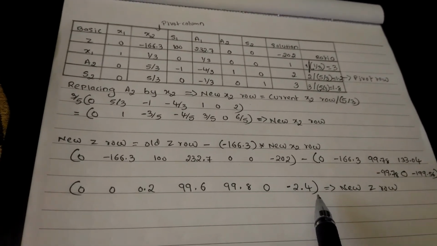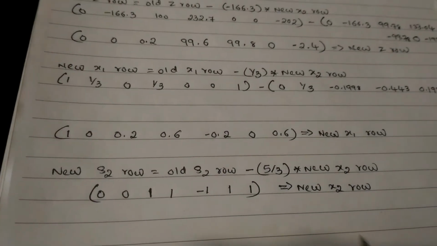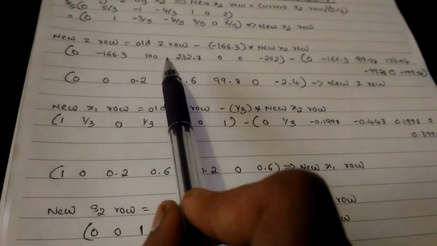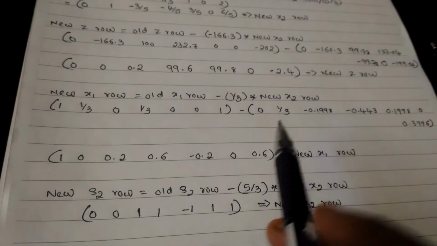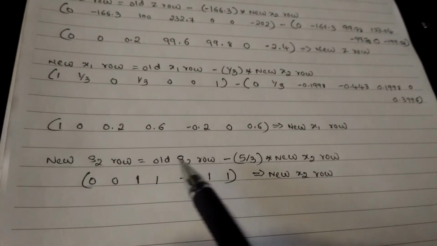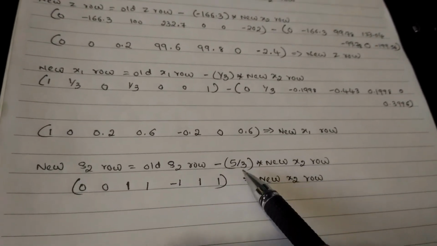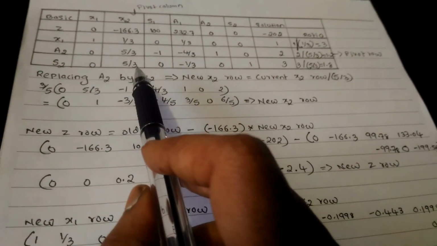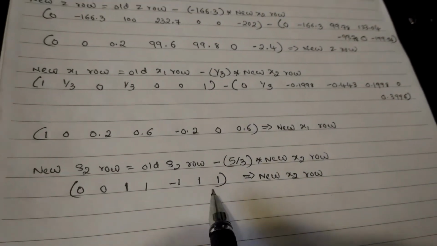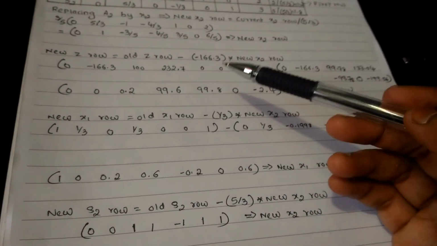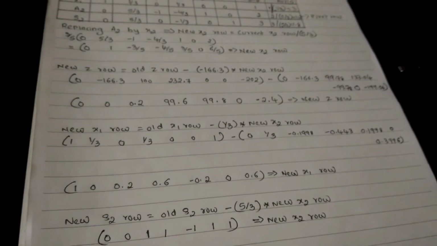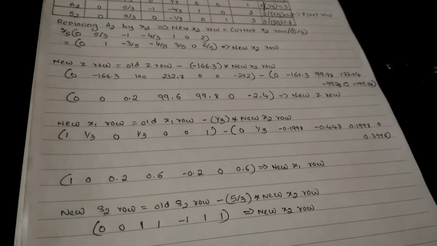Similarly, let us try to find out the values for the new X1 row. These are the values of the old X1 row, and 1 by 3 multiplied by all the values of the new X2 row, and after subtraction we come up with these values for the new X1 row. Similarly, we have also found the values for the S2 row. The equation would be old S2 row minus the pivot column value for that row. The pivot column value for this row is 5 divided by 3, multiplied by the new X2 row. We come up with these values. So in the second iteration, now we have found the new X2 row, new z row values, new X1 row values, and new S2 row values. Now let us try to plot all these values into the table again.